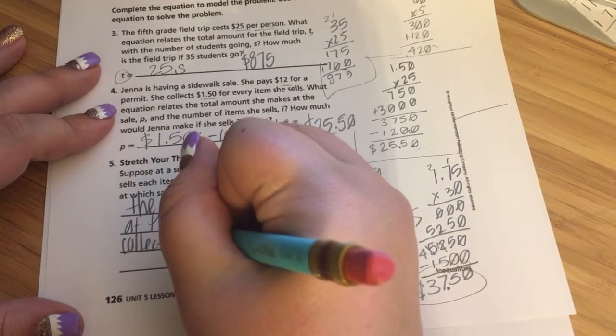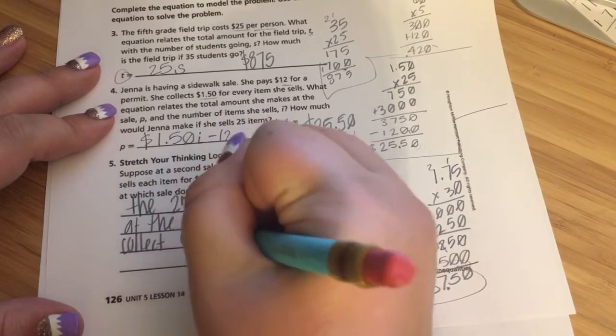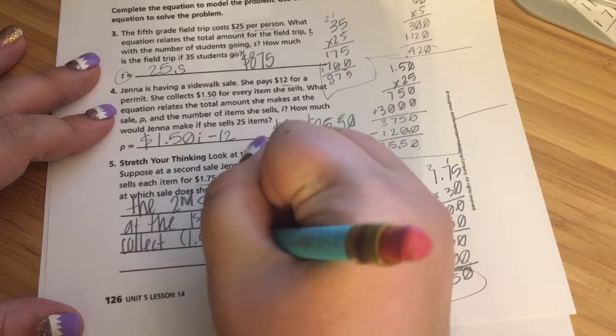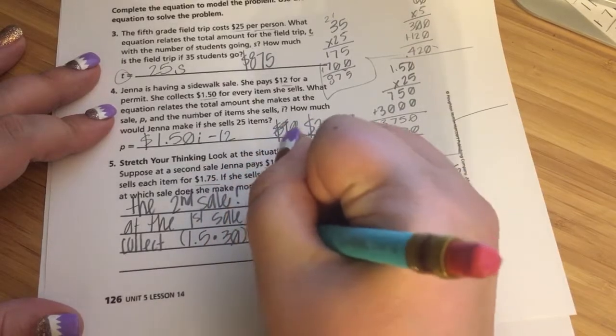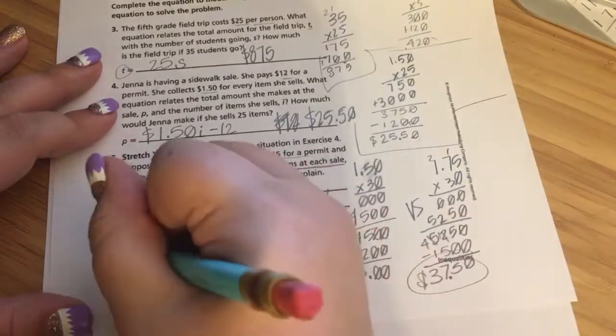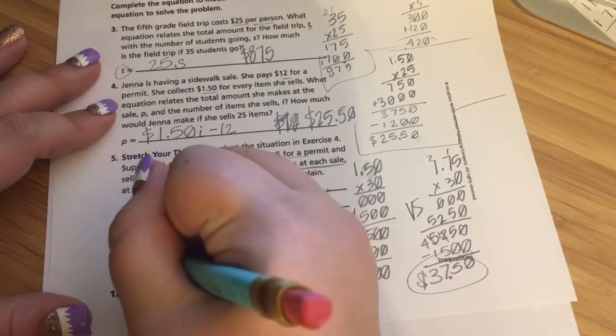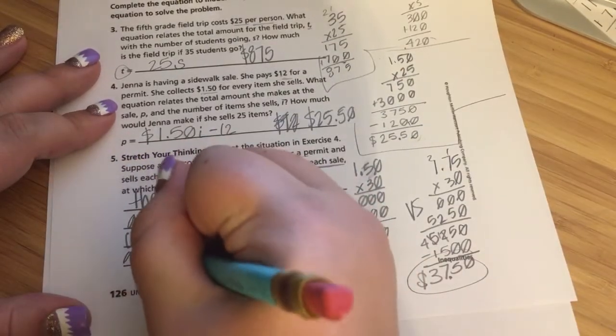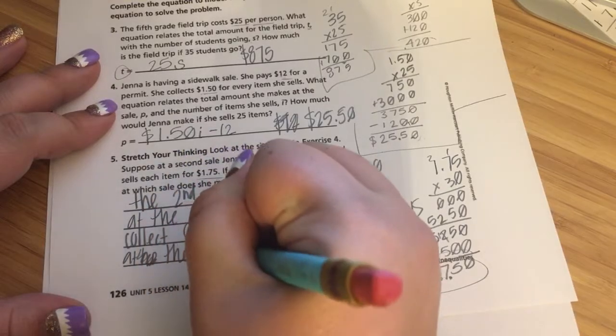When you're writing the equations, always take your time and really ask, can I use this to find the number? So if I would have said $1.50 minus 12 times I, like, holy cow, I would be getting a way different answer. It's also really good to check with a friend.